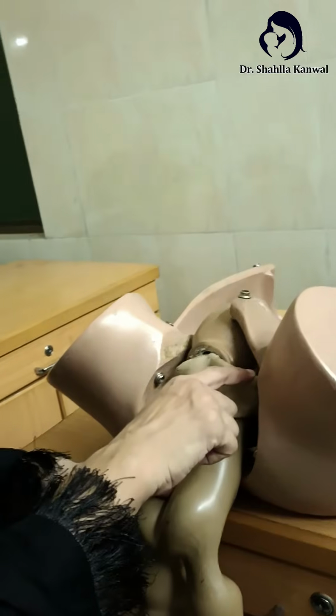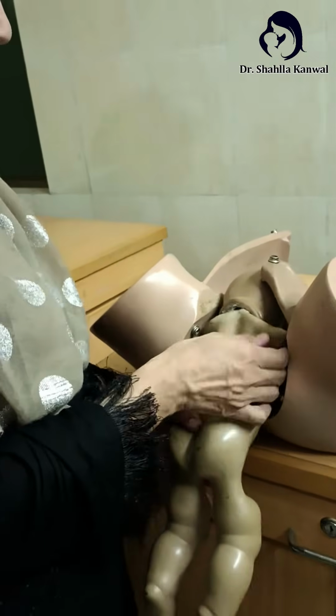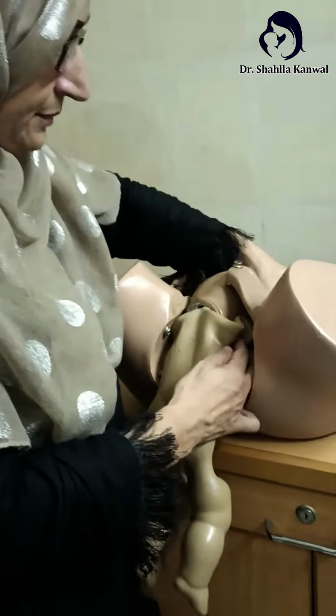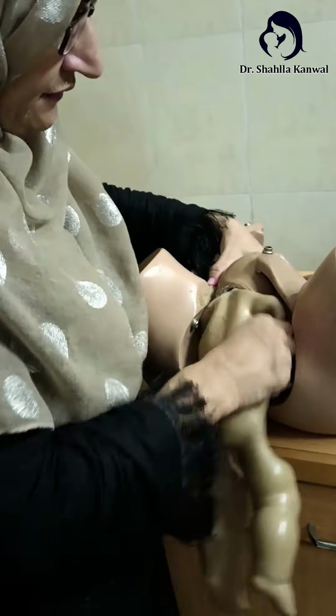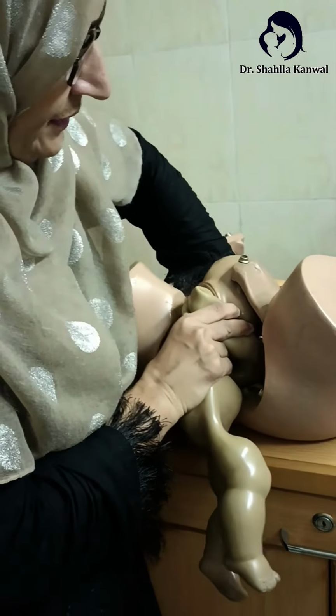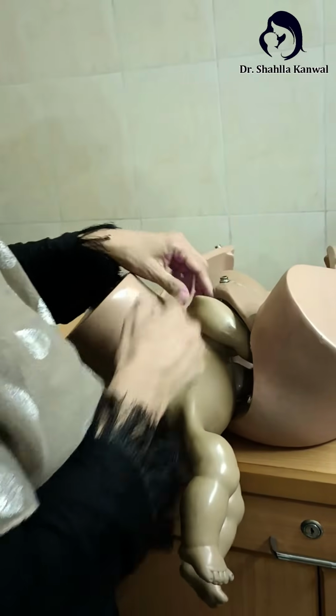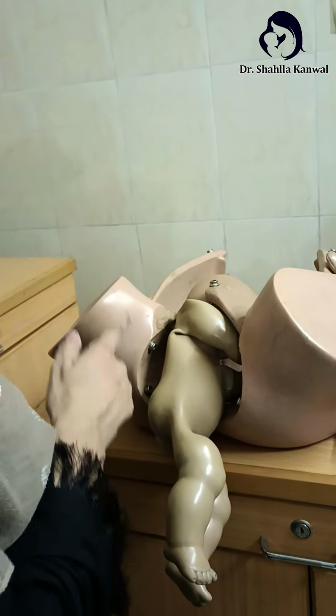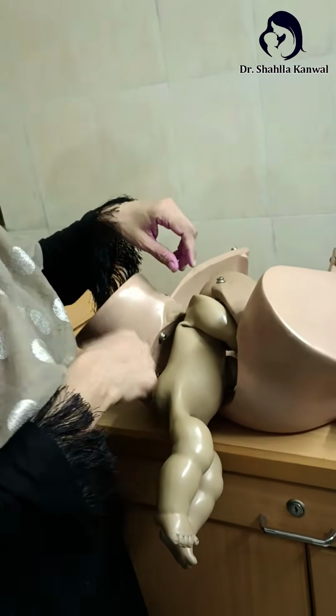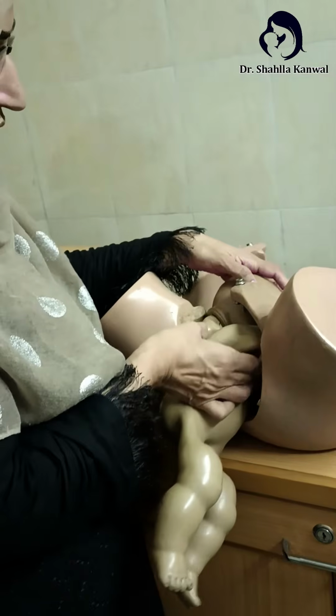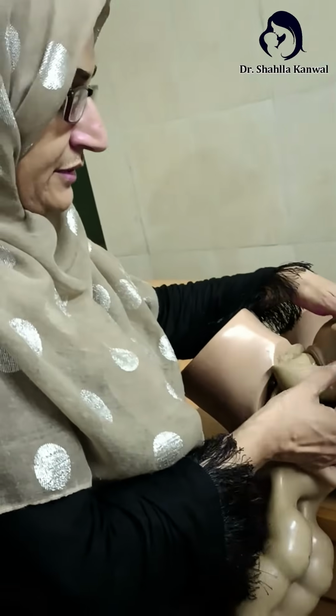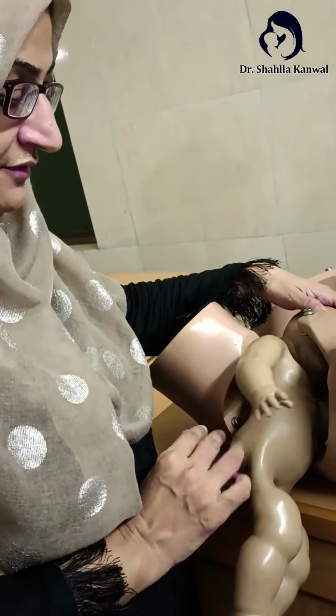It's time to deliver the arms of the baby. If they are flexed, they will be in occipital anterior, they will be in this direction, because they are using the maximum anterior posterior diameter of the pelvic outlet. If they are flexed, they will be delivered just by hooking the finger.